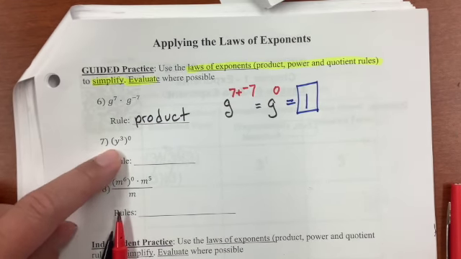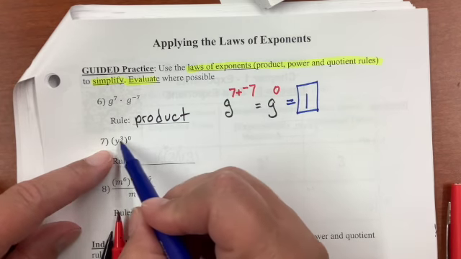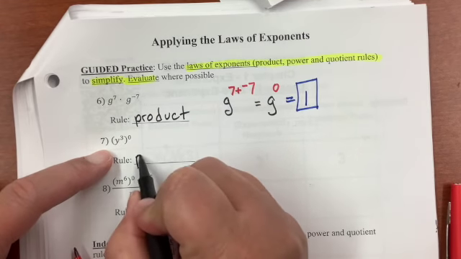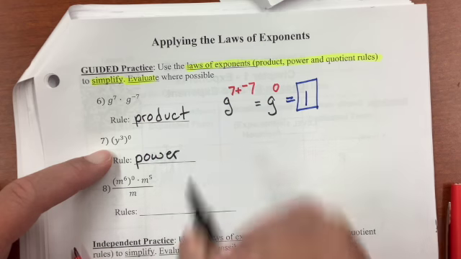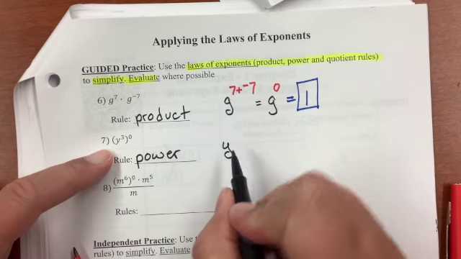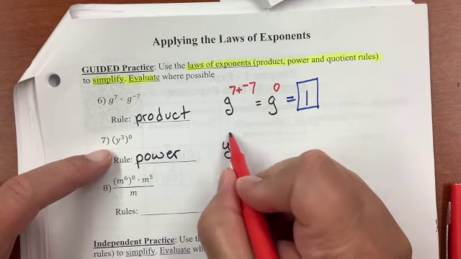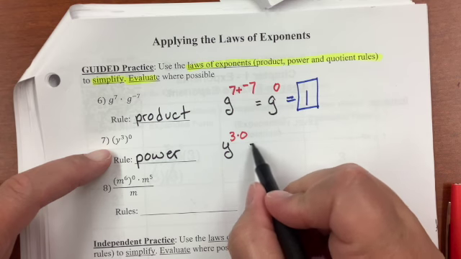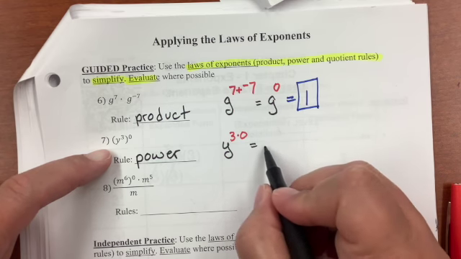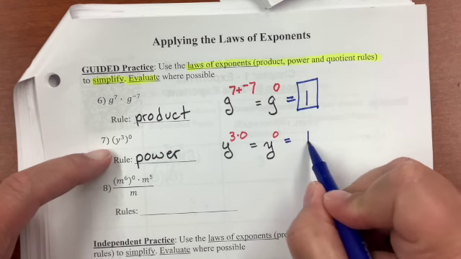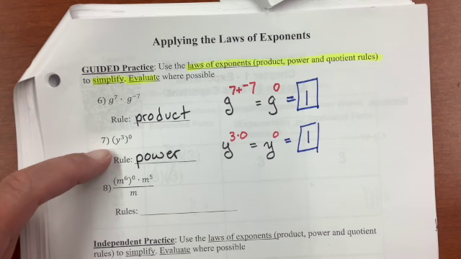Ooh, I like this one. What rule is that? I have one base and 2 exponents, so that is going to be the power rule. And what does the power rule say? Well, if you go back and look at it, it says keep the base and multiply the exponents. So I'm going to do 3 times 0. 3 times 0 is 0. So I now have y, keep the base, to the 0th power. Y to the 0 power? Bam, 1. There we go.